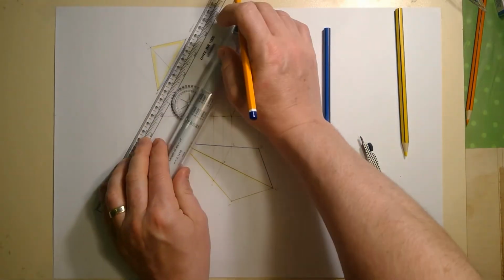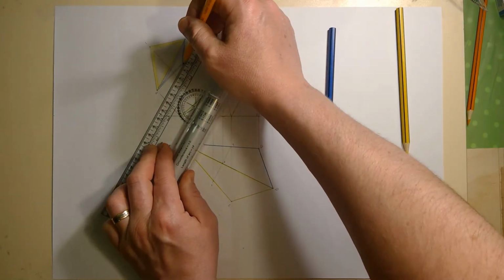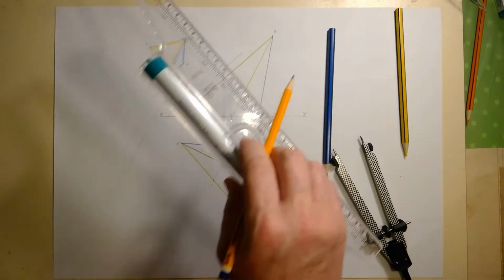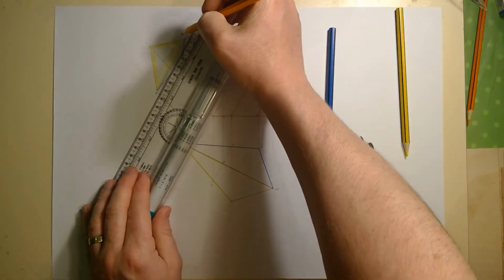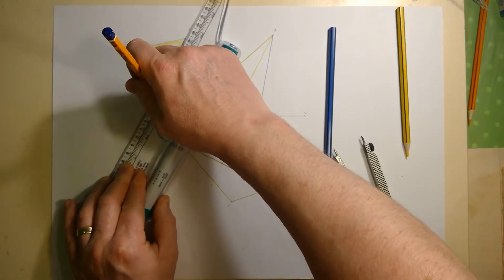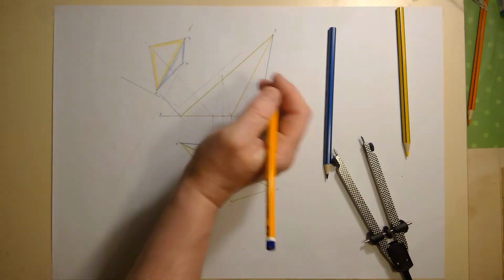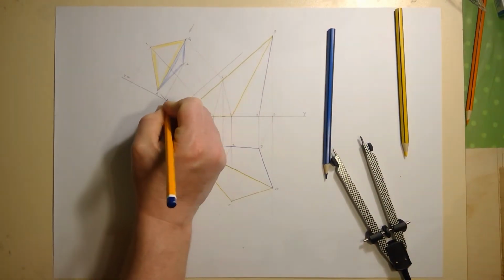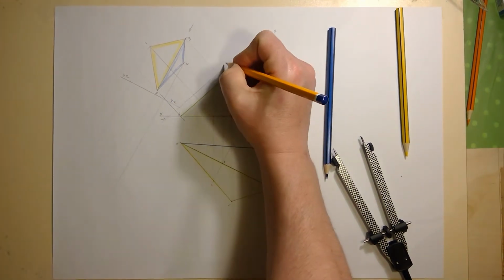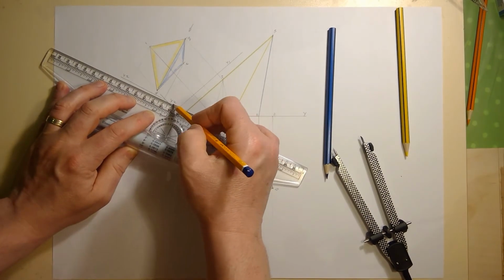Alright now, so A3. Okay, and I want to draw an XY then 90 degrees to that. Okay, so that's my X2, Y2. This guy here is my X1, Y1. Okay, so just heavy in those.